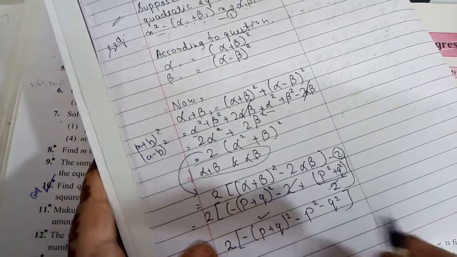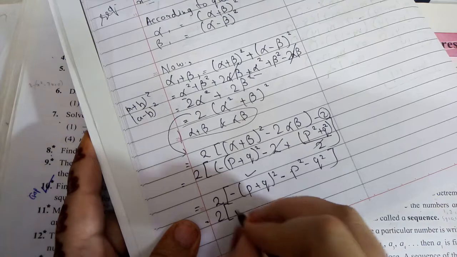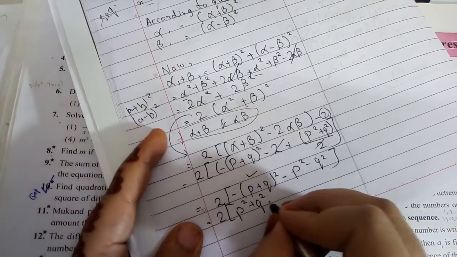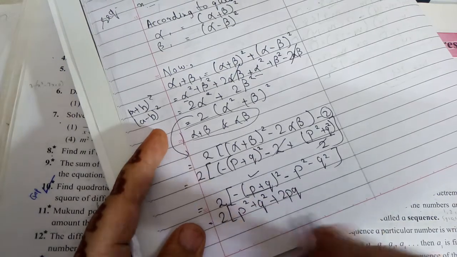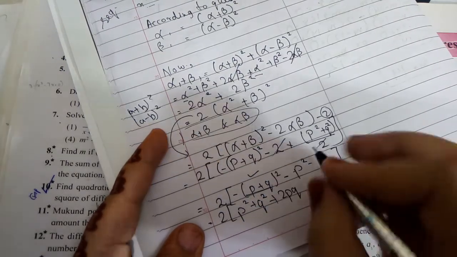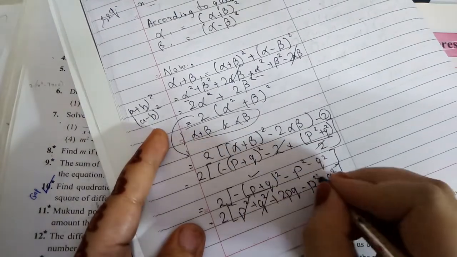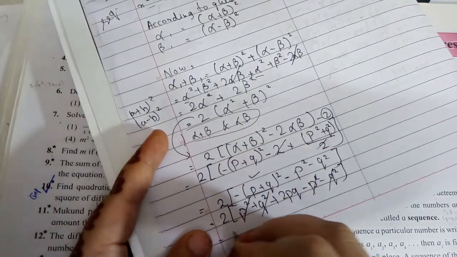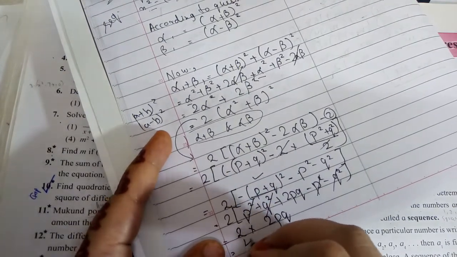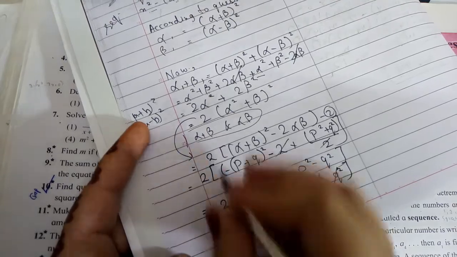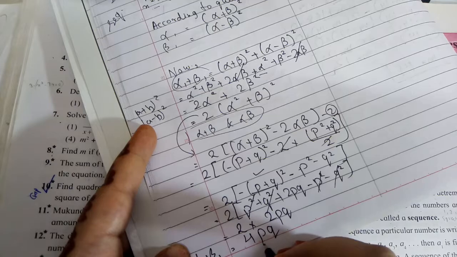Now here we will apply the formula of (p plus q) whole square, which is p square plus q square plus 2pq. Here I have used the formula of a plus b whole square, so a square plus b square plus 2ab. Then minus p square minus q square. Now these cancel, and this will be 2 multiplied by 2pq, that means 4pq. So students, the value of alpha 1 plus beta 1 is equal to 4pq.